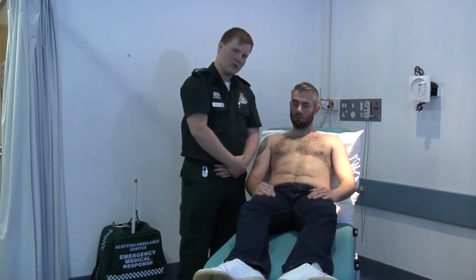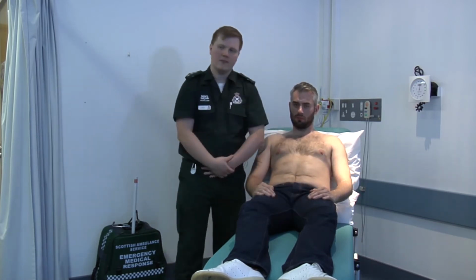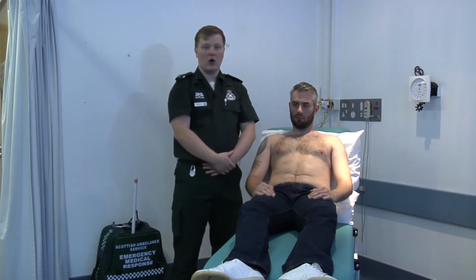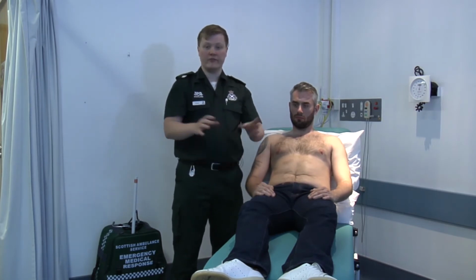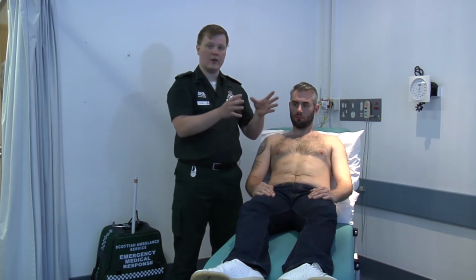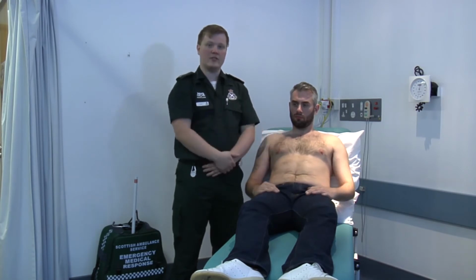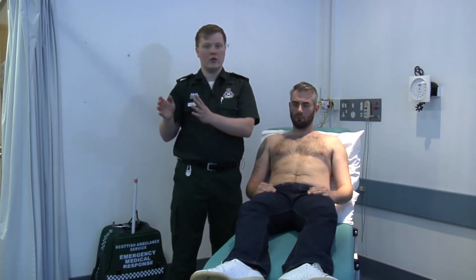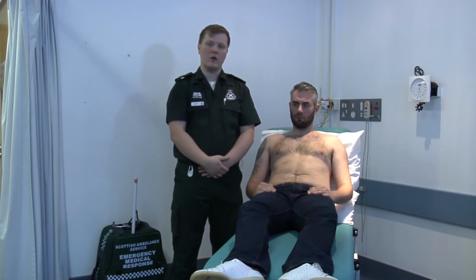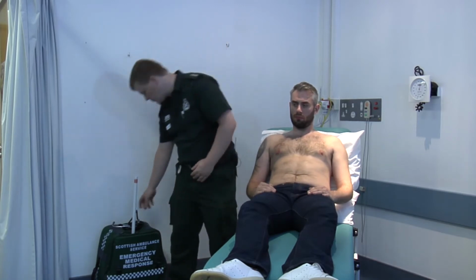And that's percussion complete. I'm now going to auscultate the chest. We're going to divide auscultation, starting with respiratory auscultation, where we listen to the lung fields, and then we're going to do cardiac auscultation, where we listen to the heart sounds.